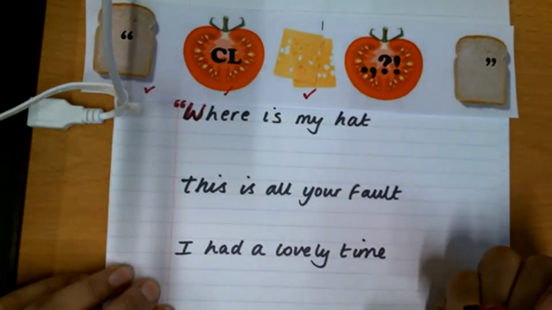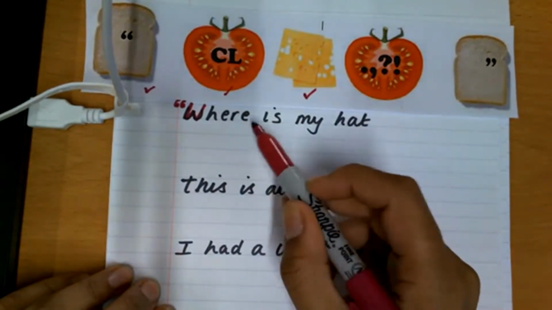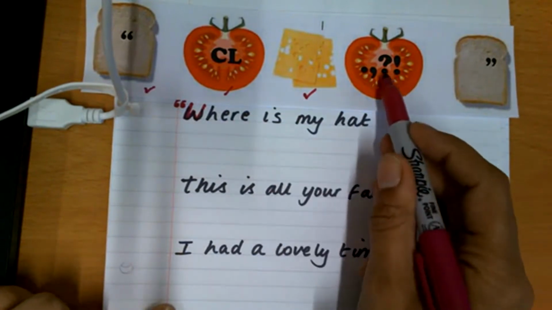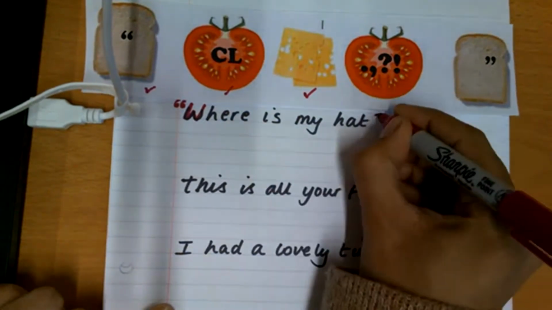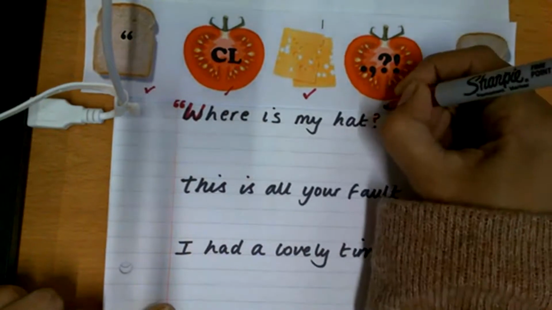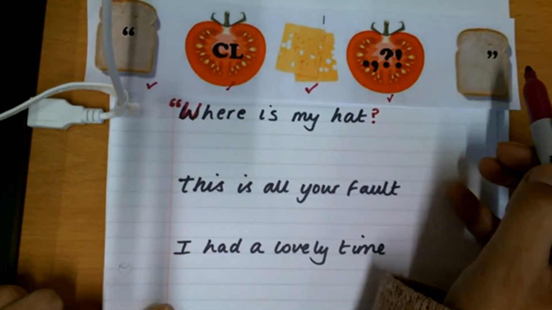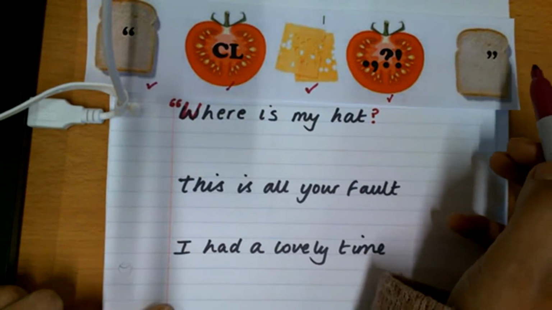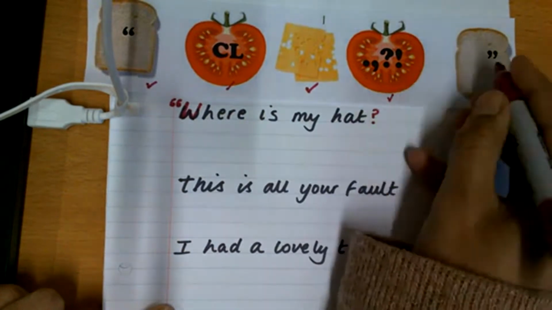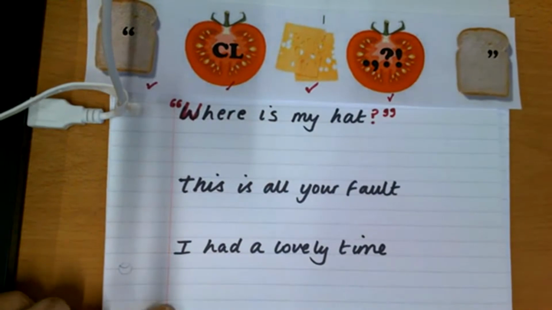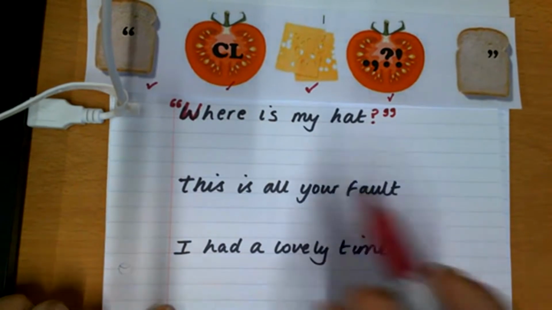I have to end with the correct punctuation. Where tells me that this is a question. Where is my hat? So I need to go for the question mark. So I'm going to do my question mark here. Give that a little tick so I know that I've done that correctly. And now I can end and close with my second set of speech marks. So this looks like a 99. There we go, full speech sandwich.